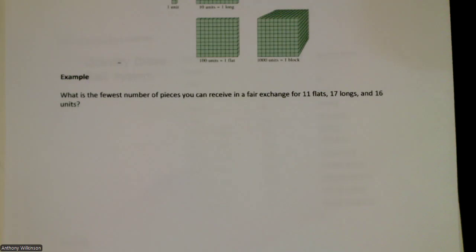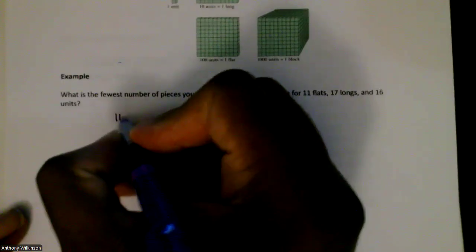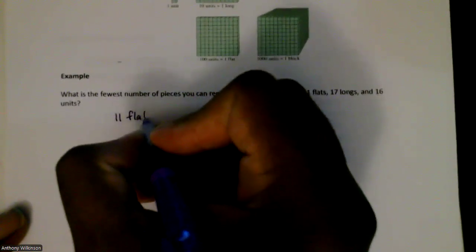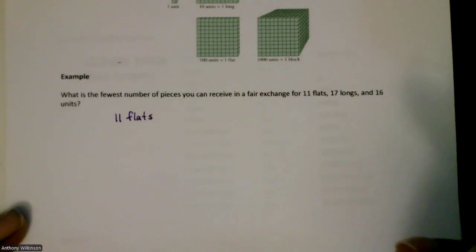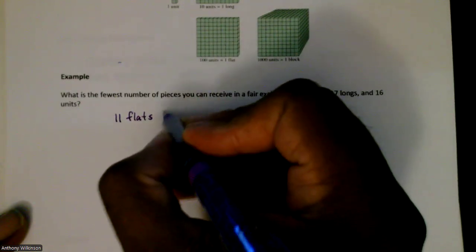And that is, what is the fewest number of pieces you can receive in a fair exchange for 11 flats, 17 longs, and 16 units? Okay, so here we got 11 flats, 17 longs, and 16 units.